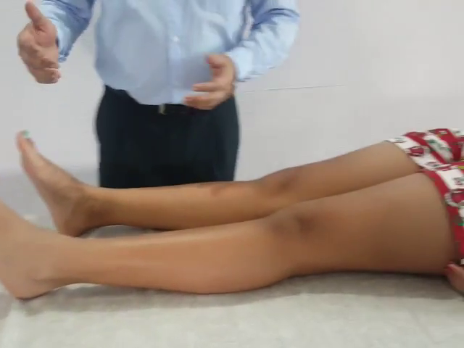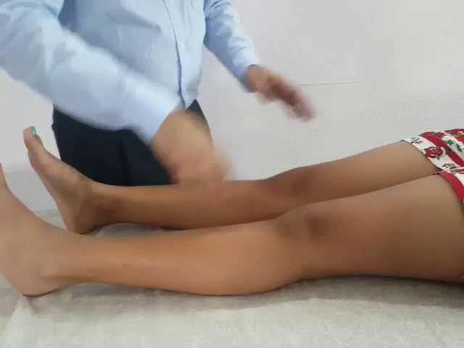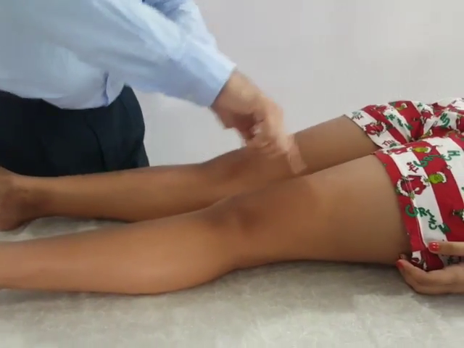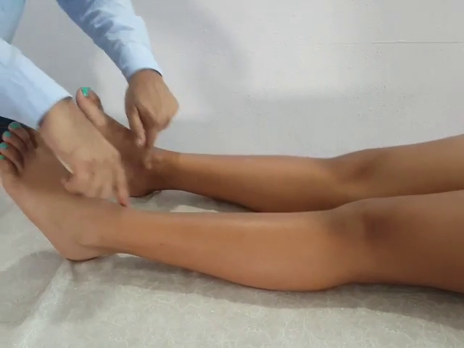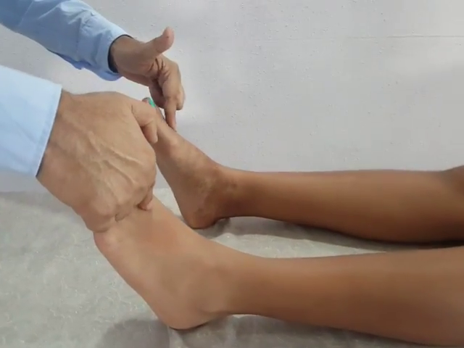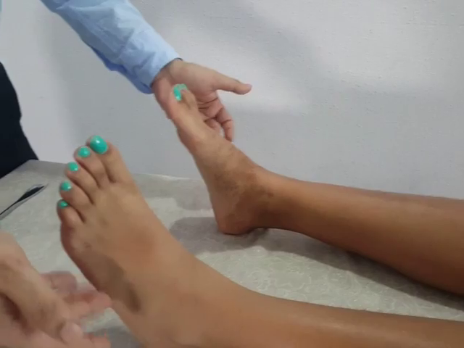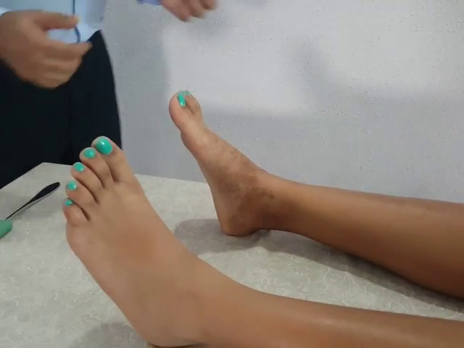Then I would like to test for the sensations. In the sensation, you should always test symmetrically. This area is the L3 area. Can you feel I am touching you? This is the L4 dermatome. This is the L5 dermatome, and this is the S1 dermatome. So this is power and sensation.